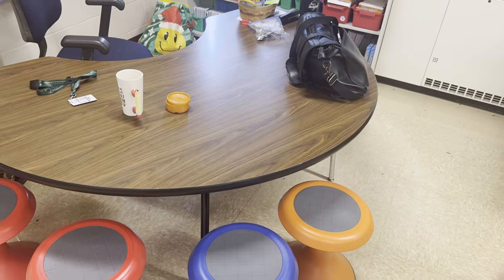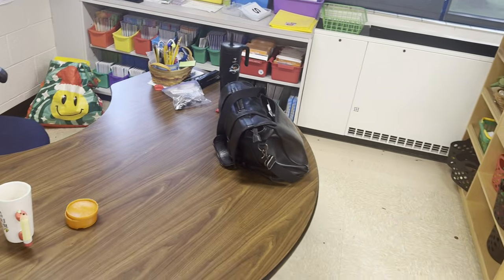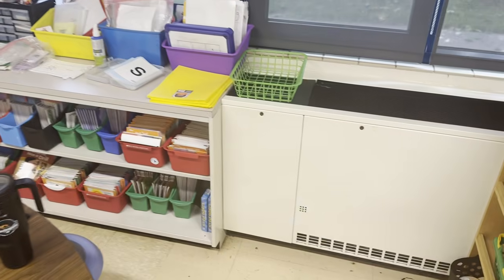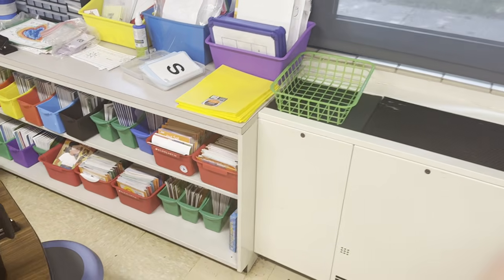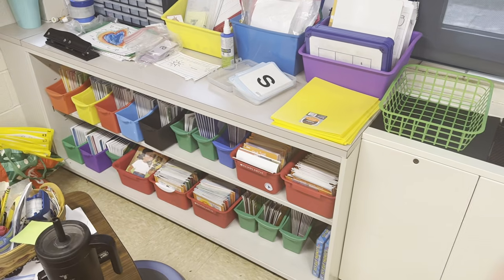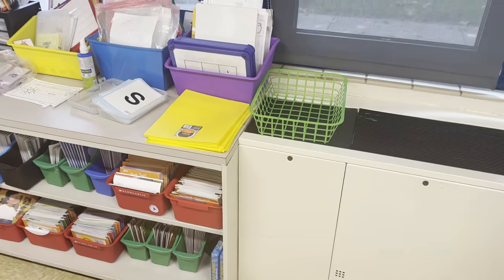This is my small group table. I just have to clear off some stuff, but right now it's fairly clean. And over here is my small group area, with the materials that I will need for small group.